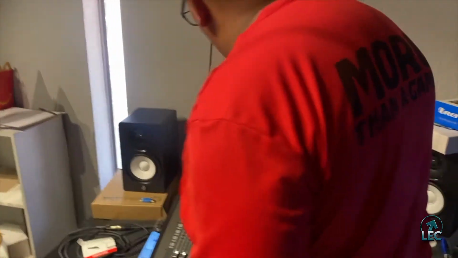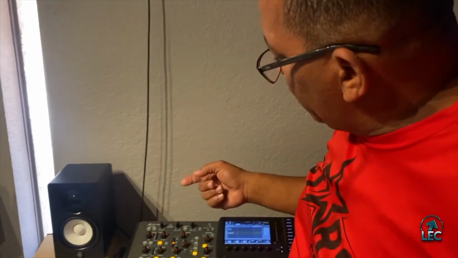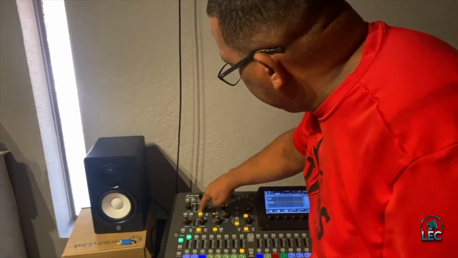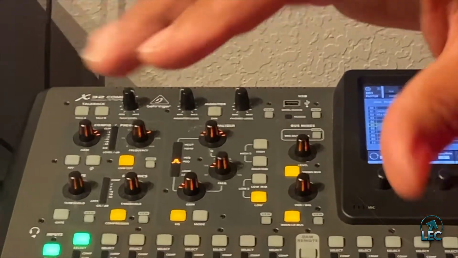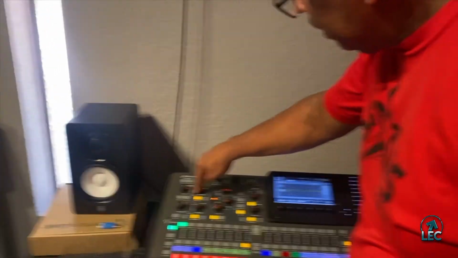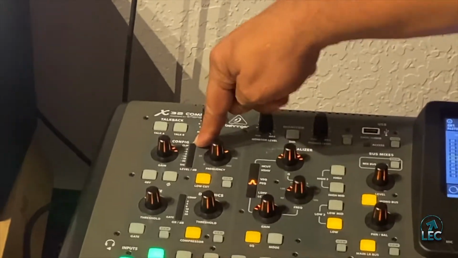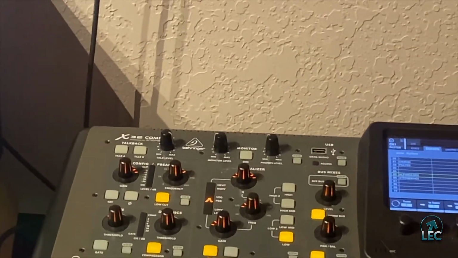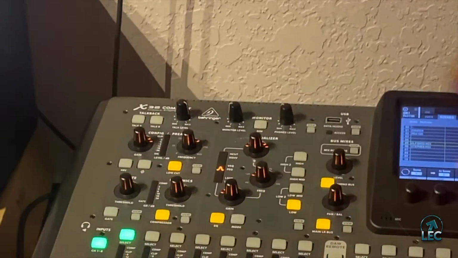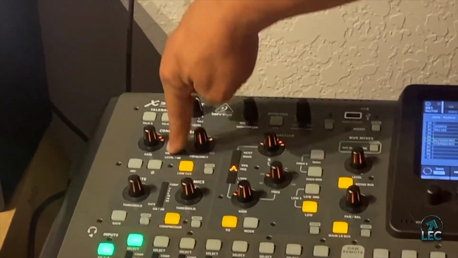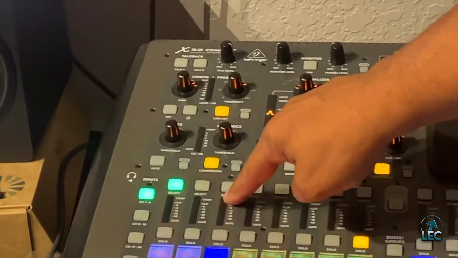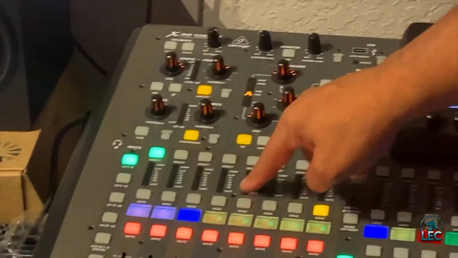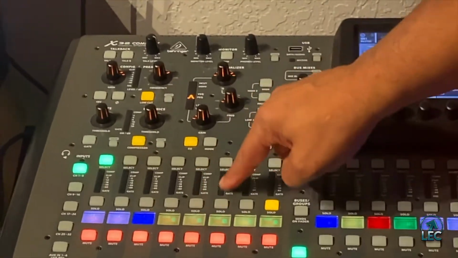Okay, I don't think I have anything to plug in to do it with. But in this gain area, there's 3 colors: green, yellow, and red. Green means you're good. Whenever you have signal, this little area here will show you what your individual channel is metering.